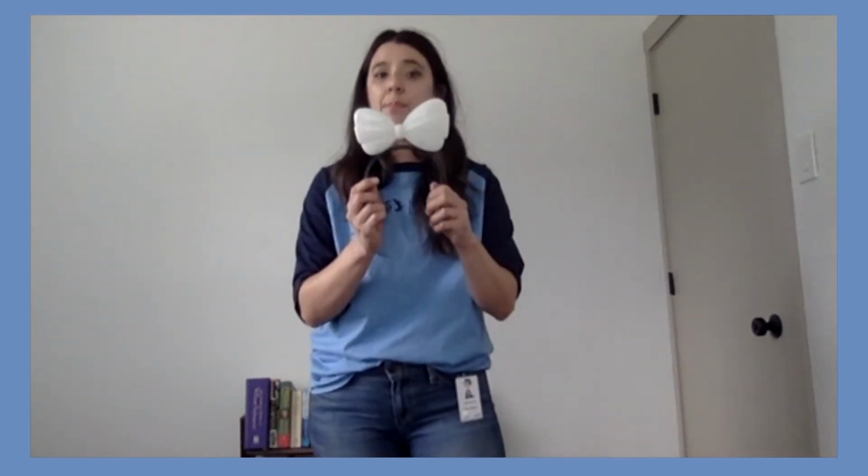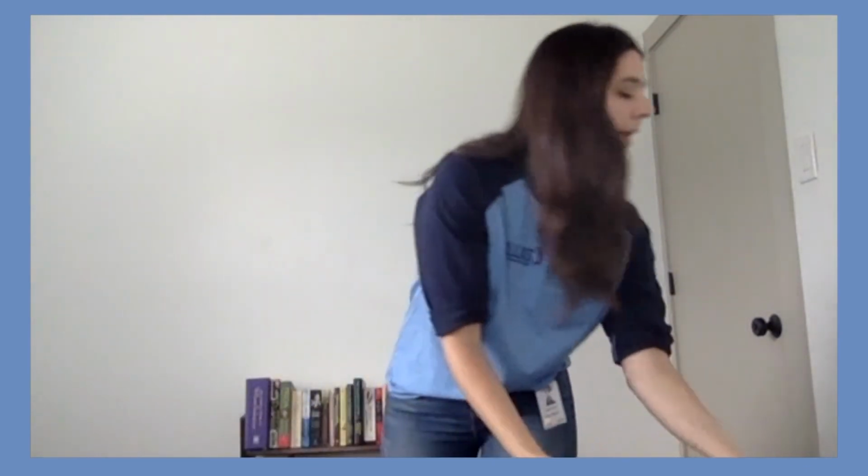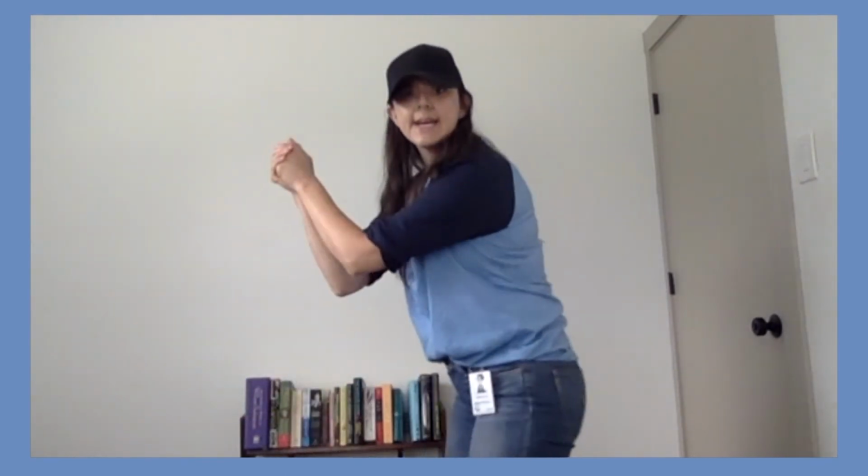Sometimes characters wear things that we don't really wear all the time, or we use costumes to signify their age or who they are. Like if they are royalty, maybe they're wearing a crown. So for instance, I have that bow from the very beginning. Maybe this bow is for Goldilocks. It's on top of her locks, and she's about to go into that bear's house. Maybe my character wears a baseball hat, and I am ready to play the game.